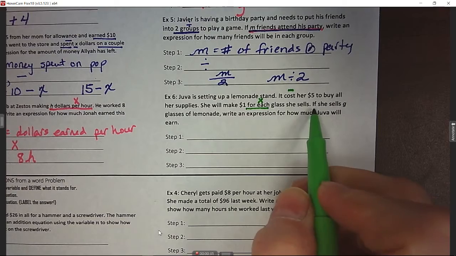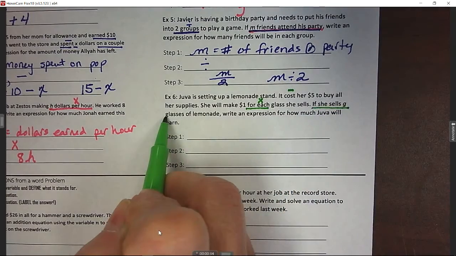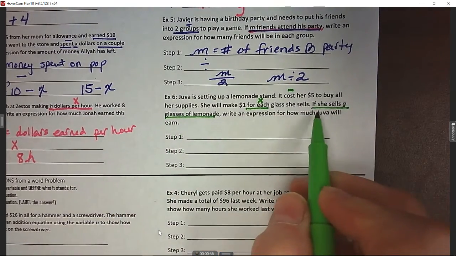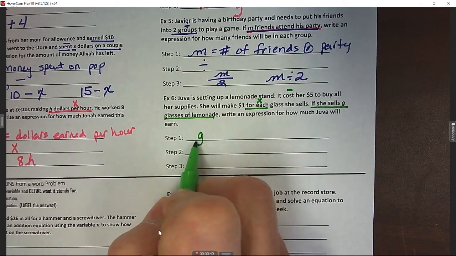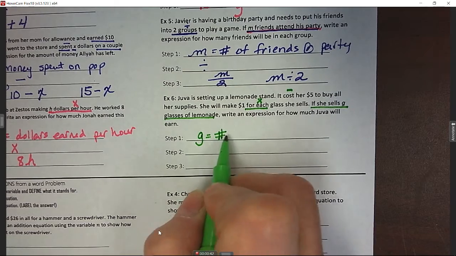So what's she going to do? What's our variable? It's the number of glasses of lemonade she sells. She sells G glasses of lemonade. So G is our variable. It's the number of glasses sold.